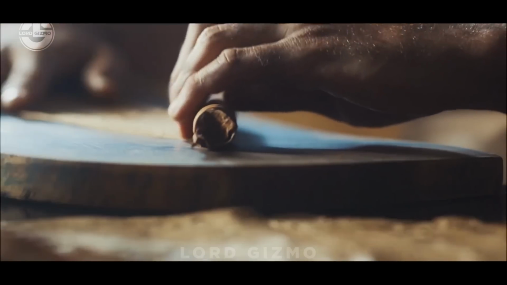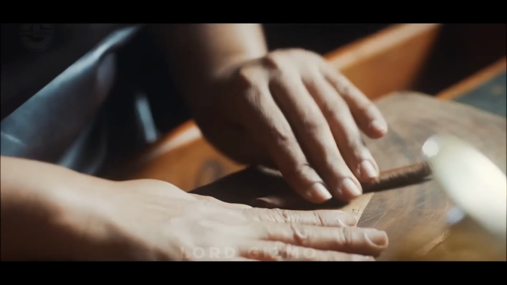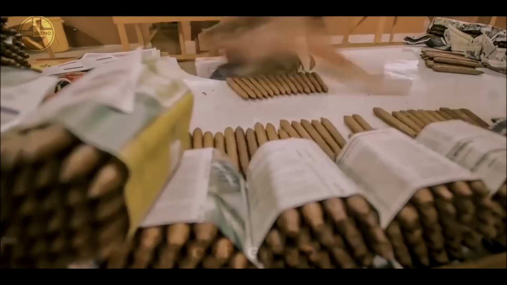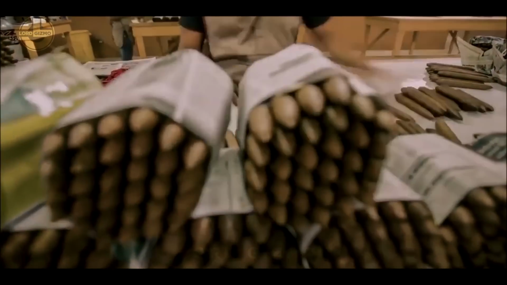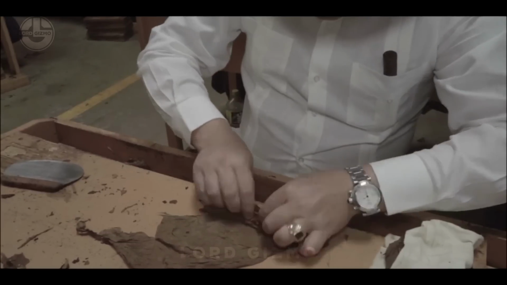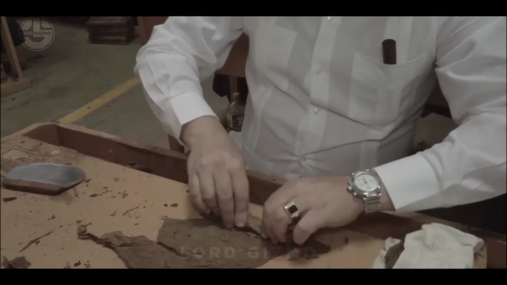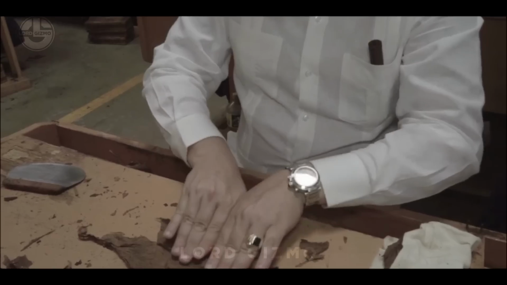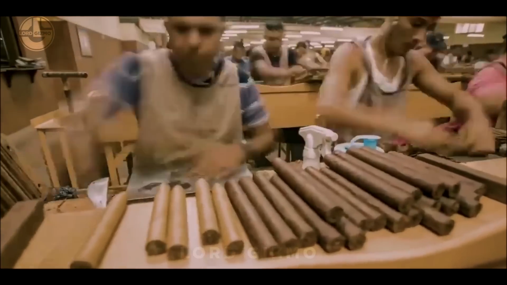Binder leaves wrap around the filler to hold it together. It is generally thicker and more robust than the wrapper, but less flavorful. It ensures that the cigar maintains its structure during smoking. When filler leaves are wrapped in a binder, it is called a bunch. This bunch is placed in a mold and pressed to maintain its shape.